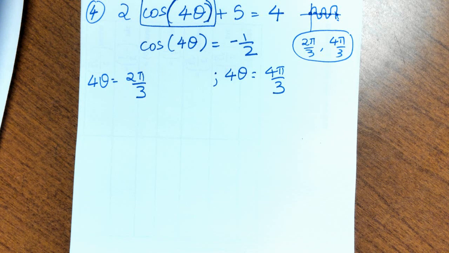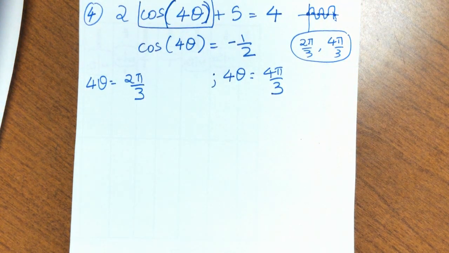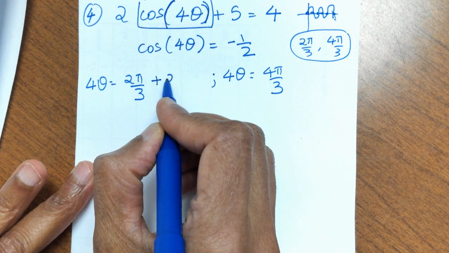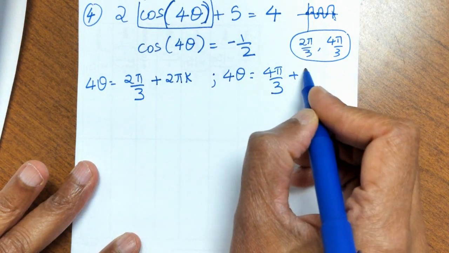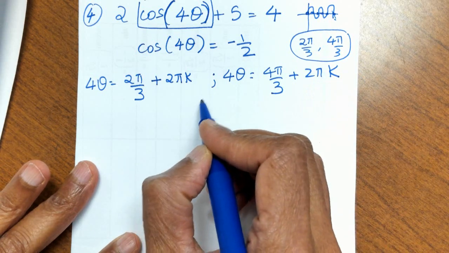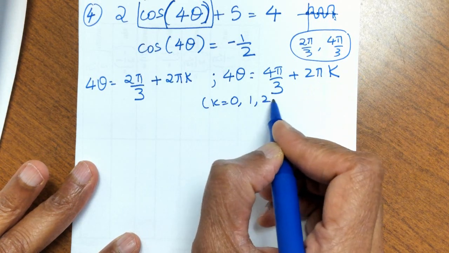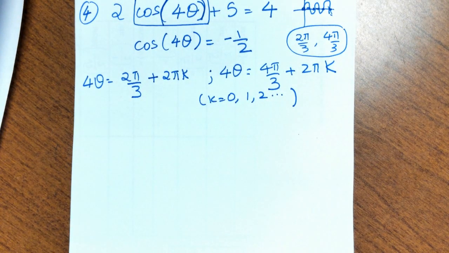Okay, so remember what I said? Because the value of B is 4, my wave is compressed. From 0 to 2 pi, there will be 4 waves instead of just 1 wave. So there are so many more solutions. To find those multiple solutions, you add 2 pi k. So this is the new thing. You will add 2 pi k to both sides, where k is an integer starting from 0. So this is the new step, where you add 2 pi k to your solution to find the other solutions, because you're looking for solutions within 2 pi.